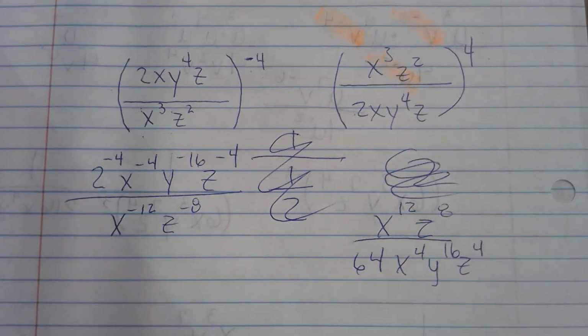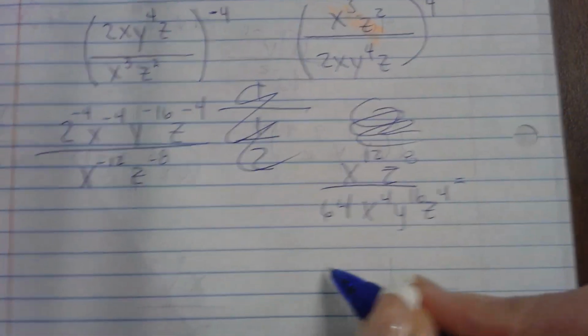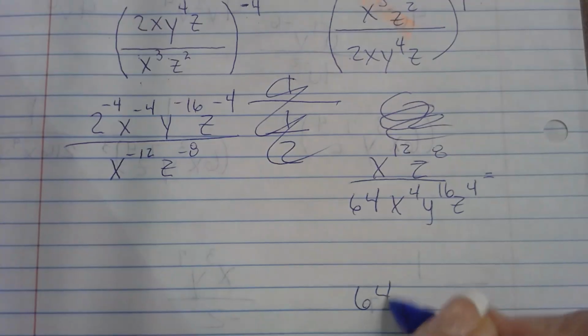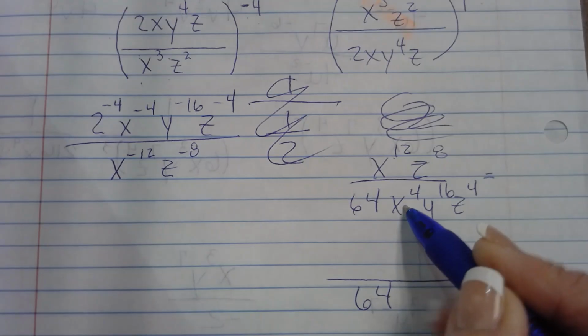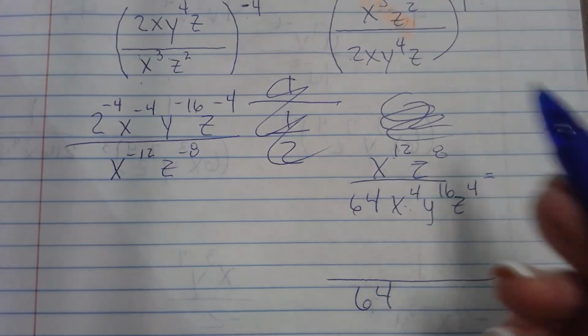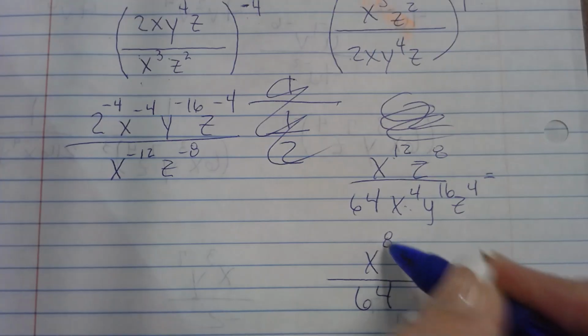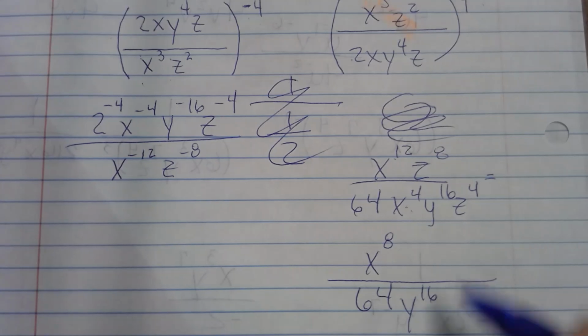And now it's a division problem, okay? Your 64 stays on the bottom. Where's x going to wind up? Because it's bigger, to the 8. Y to the 16th, we don't bother it. And where's the z going to wind up?